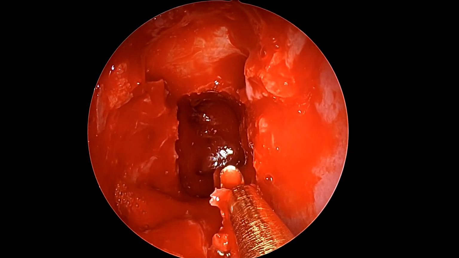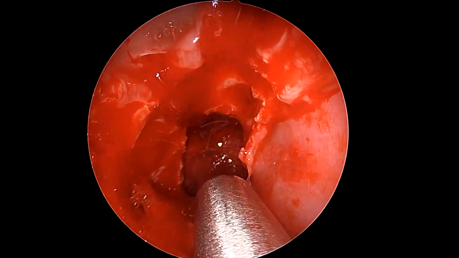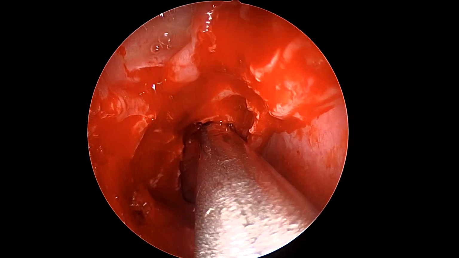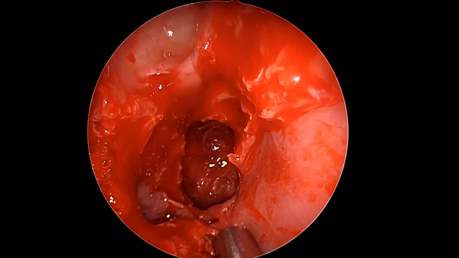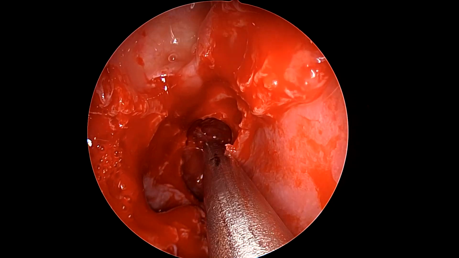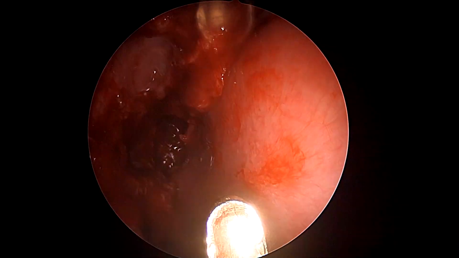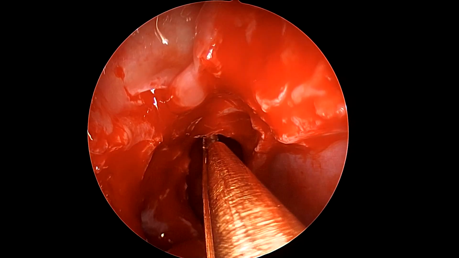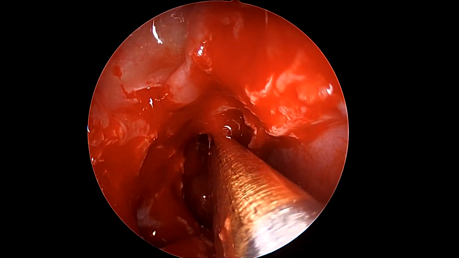The Kerrison punch is a very safe instrument for progressive bony resection. We get to palpate the amount of bone ledges left, and we can take very sharp bites. Smaller bites are advisable rather than very big bites, so as to avoid avulsing any bone or any critical neurovascular structure that is attached to it. So we are going progressively superior till we hit the flat bone of the planum sphenoidale.